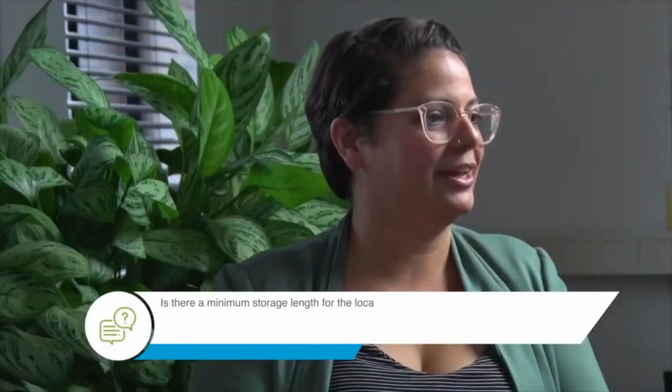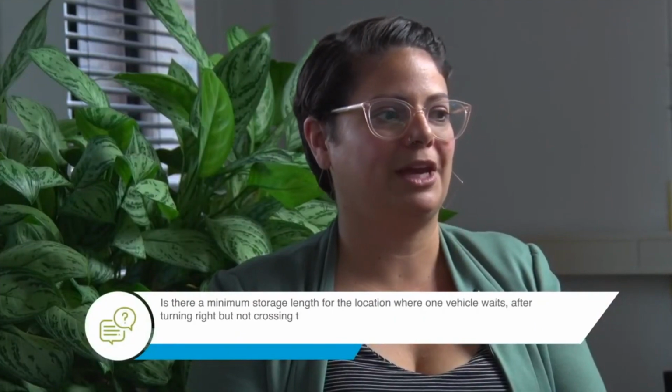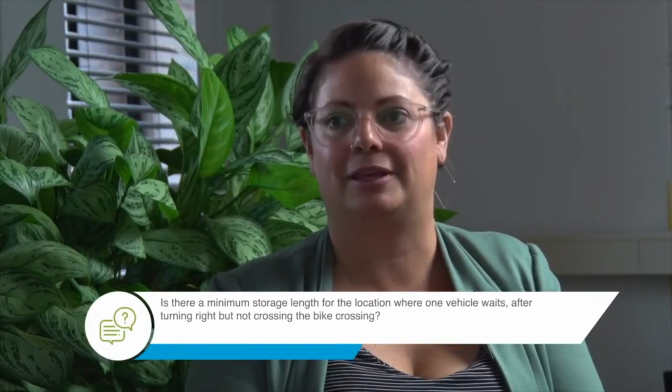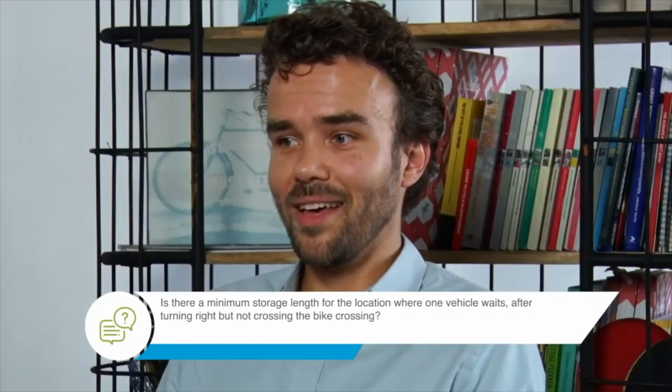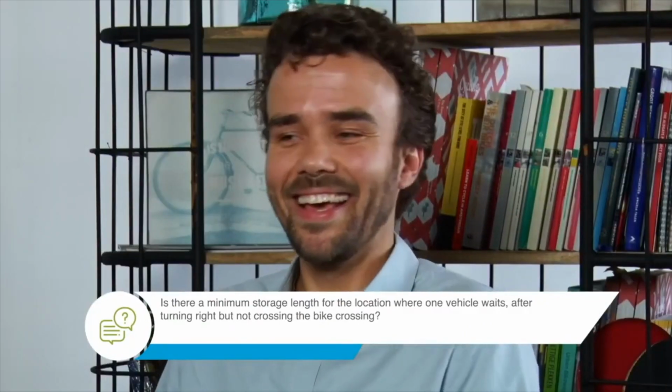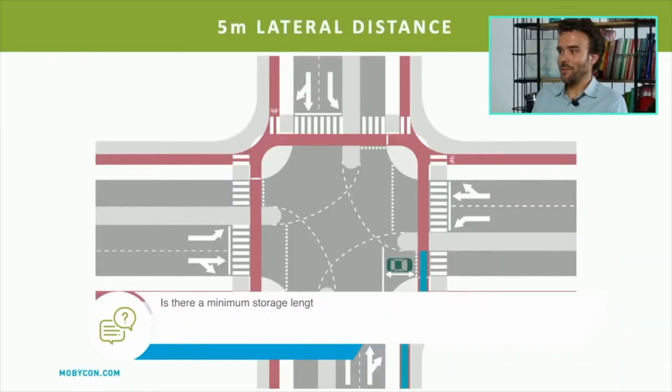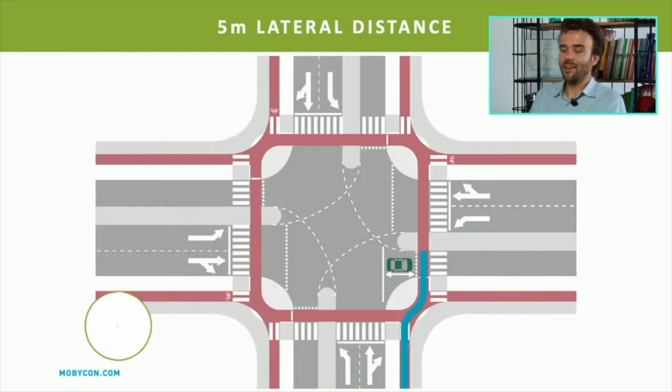Excellent. All right. So our next question, is there a minimum storage length for the location where one vehicle waits after turning right, but not before crossing the bike crossing? Yep. Short answer is yes. Now you might want to know what it is. So here's an image that displays what we're talking about. You see the little car. Imagine that just turned right. And we always recommend to have a specific amount of meters as storage, so they can stop if necessary.